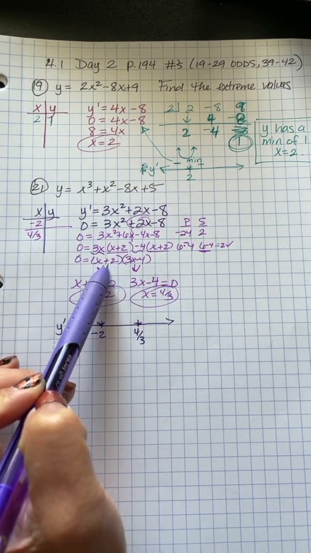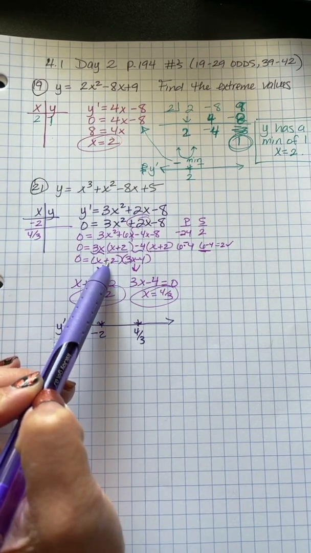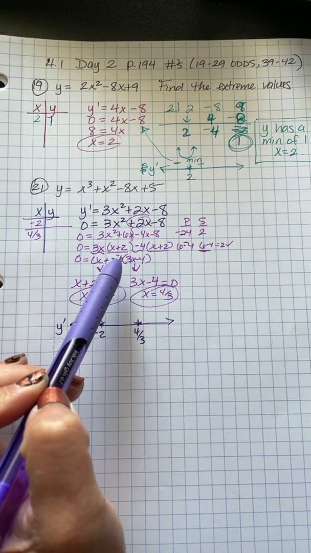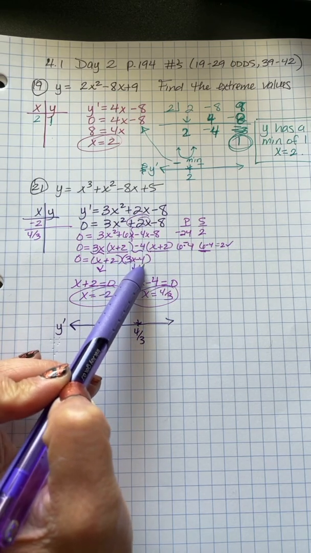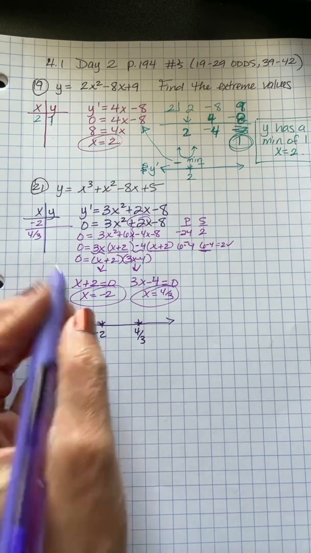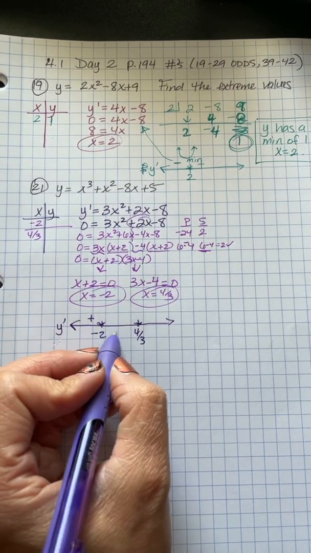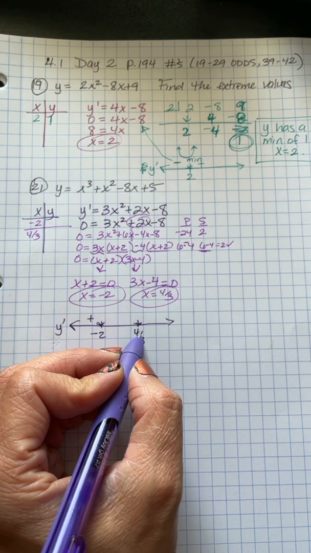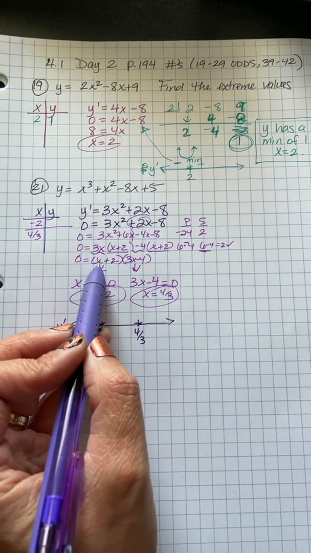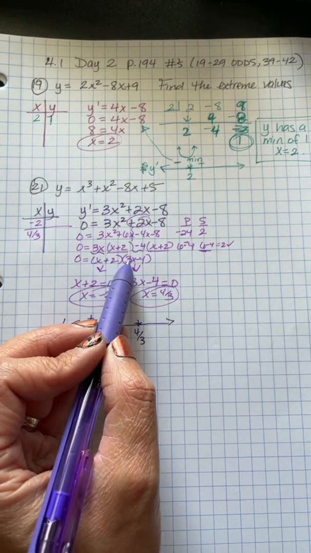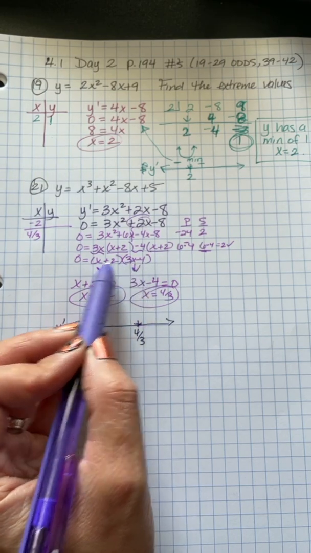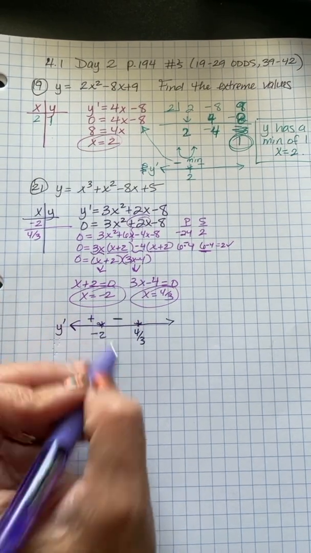Negative 3 plus 2 is negative 1, so that's negative. 3 times negative 3 is negative 9. Negative 9 minus 4, that's still negative. Negative times negative is positive, so this could be positive. Okay. And then if I pick a number between negative 2 and 4/3, I could pick like 0. 0 plus 2 is 2. 3 times 0, that's 0 times negative 4. So 2 times negative 4 will be a negative number.